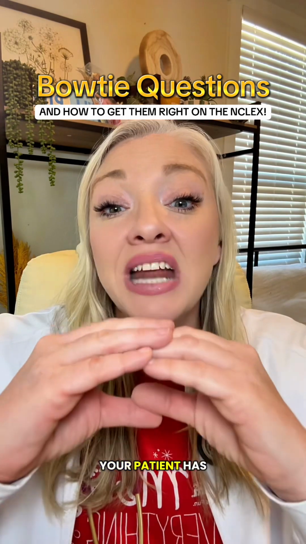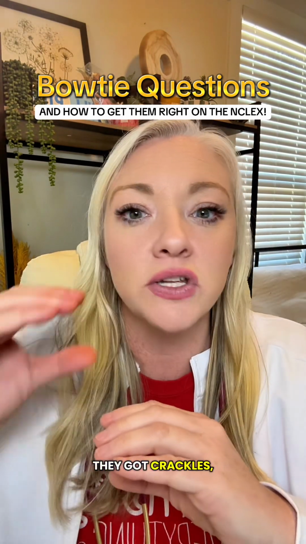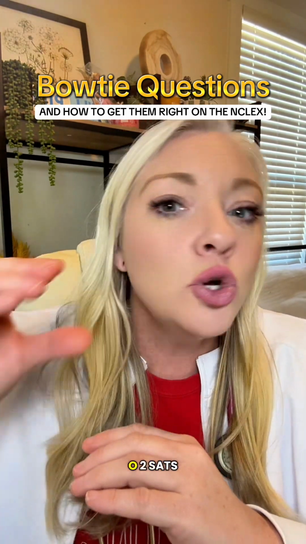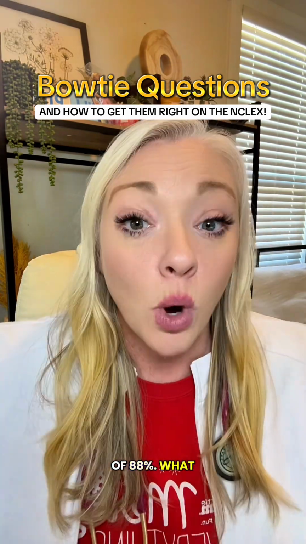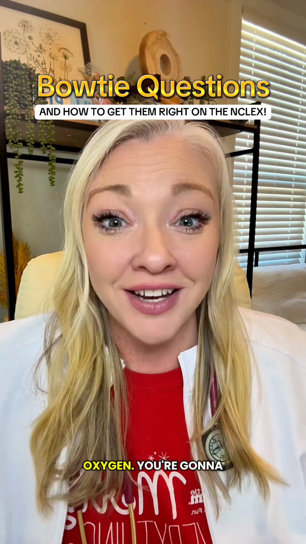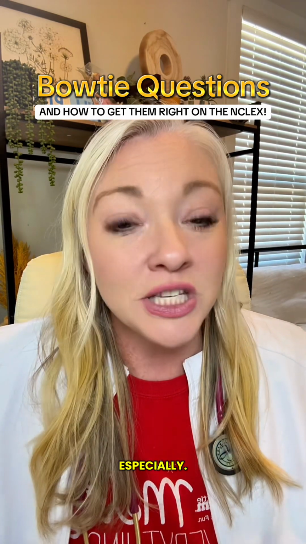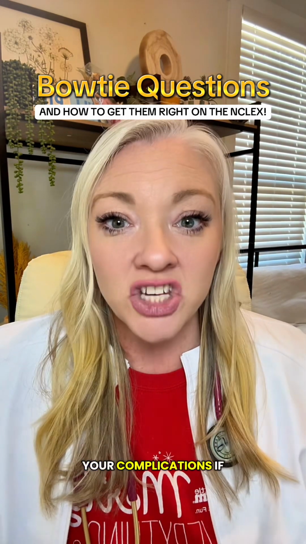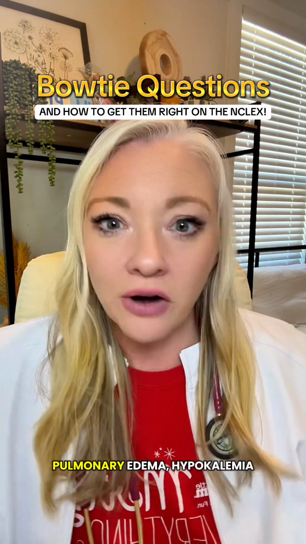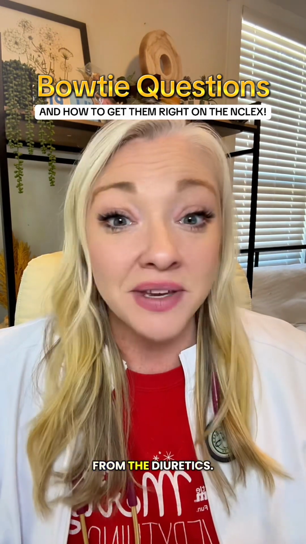Another example would be heart failure. In the middle, your patient has CHF. They have crackles, dyspnea, edema, and O2 sats of 88%. What are your actions going to be? You're going to give oxygen. You're going to administer IV furosemide. What are you going to monitor? Eyes and nose, especially output. What are your complications if you don't fix CHF? Pulmonary edema, and hypokalemia from the diuretics.